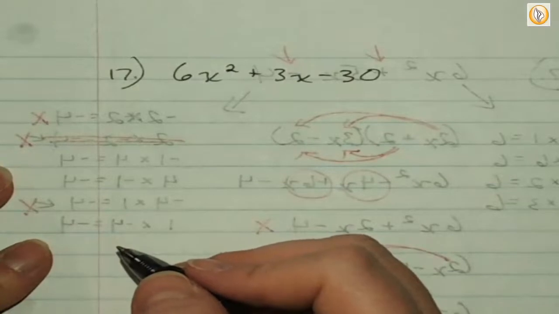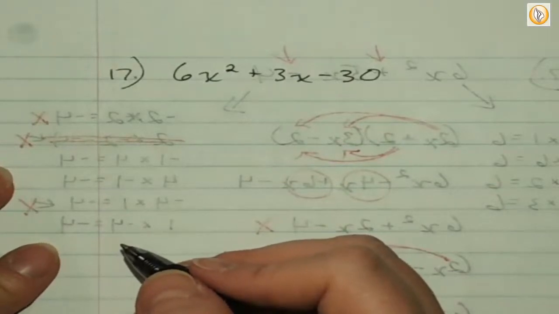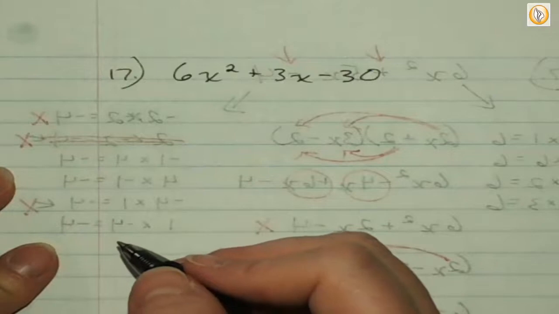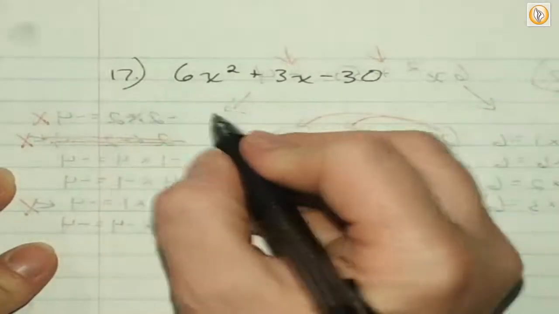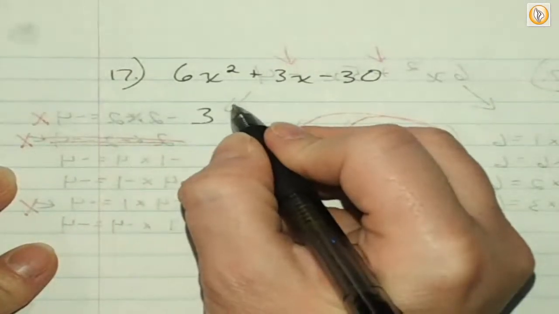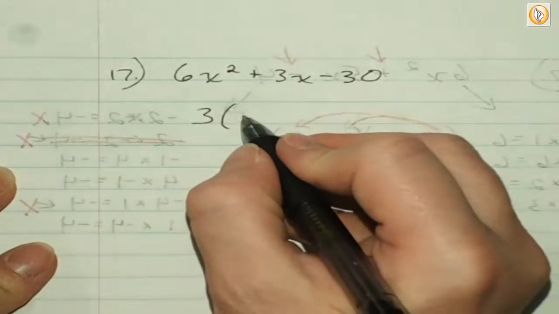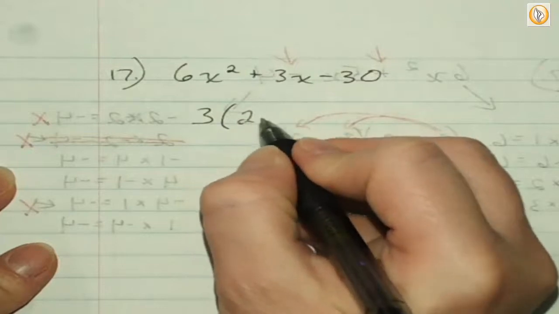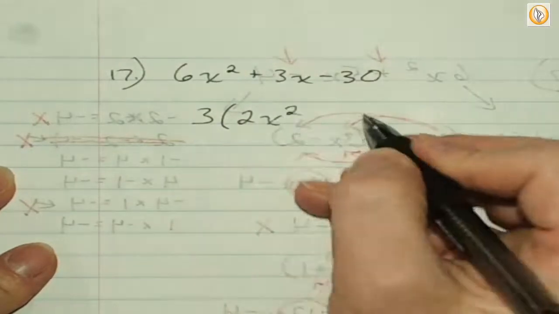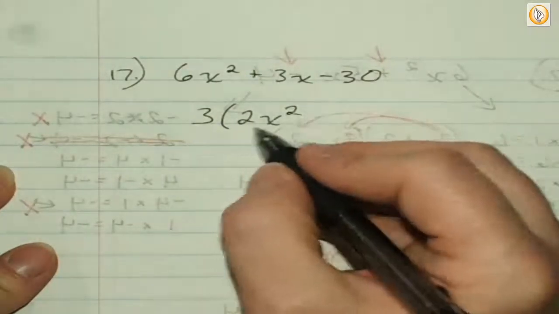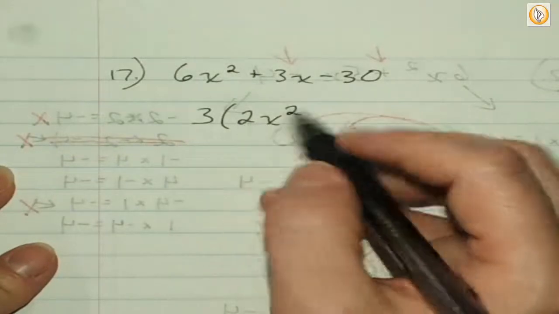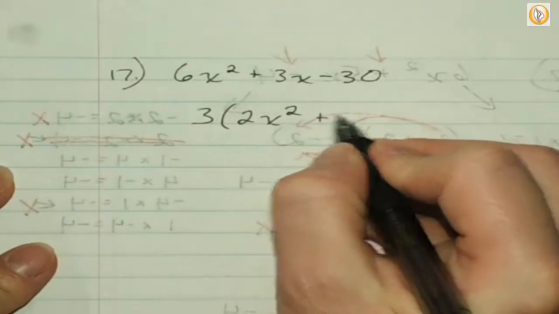Is there anything I can take out of this? Yes. What? 3. So 6x squared divided by 3 is? 2x squared. And 3x divided by 3 is? 1x.